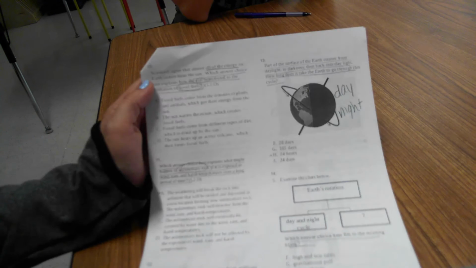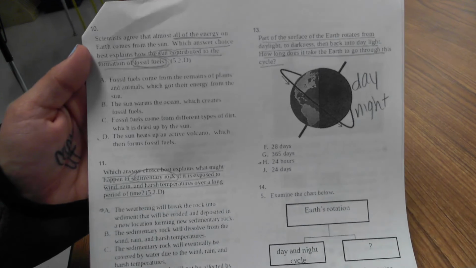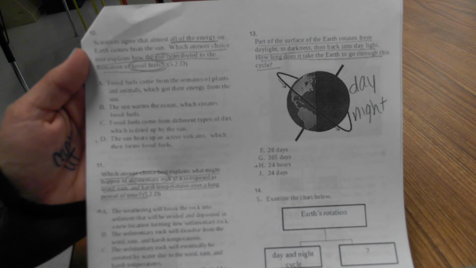Go ahead and do the next page and we will go over it together. All right, so I've used my strategies. I'm underlining and circling. Hopefully you are too.